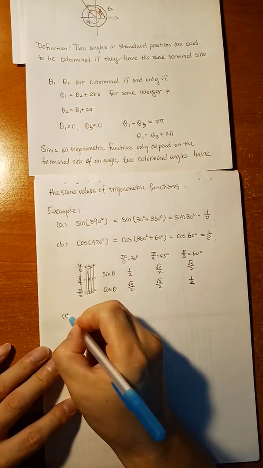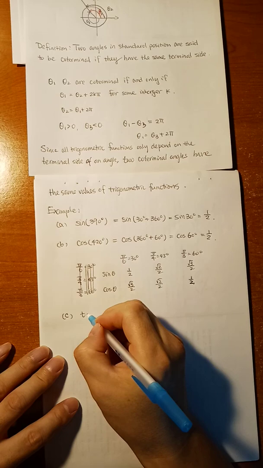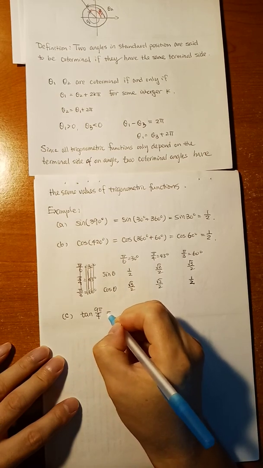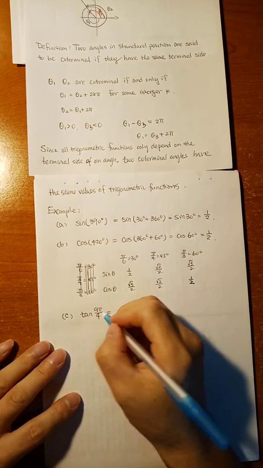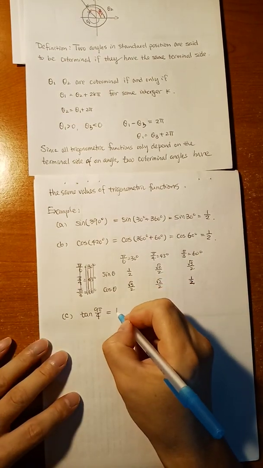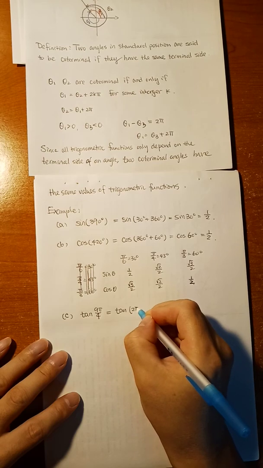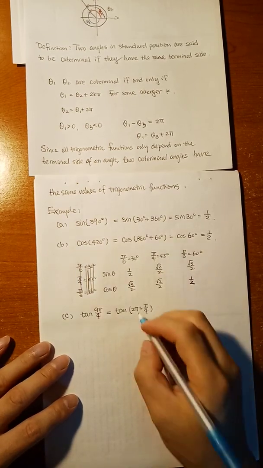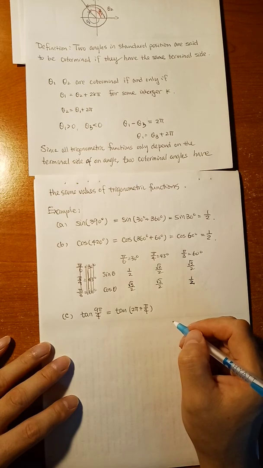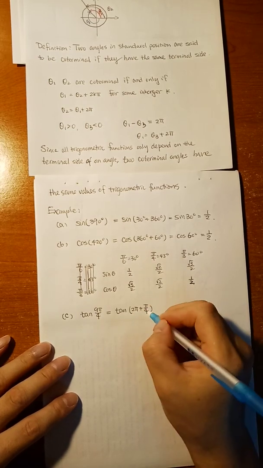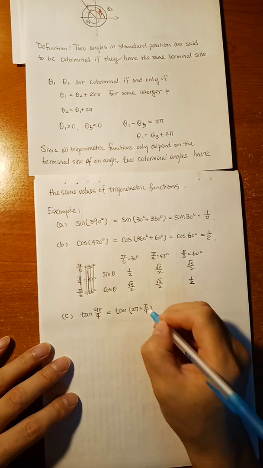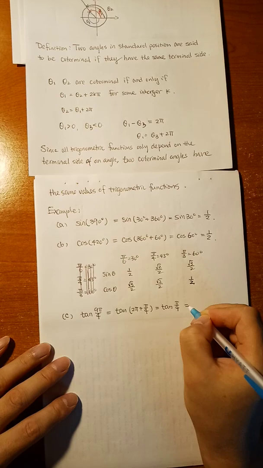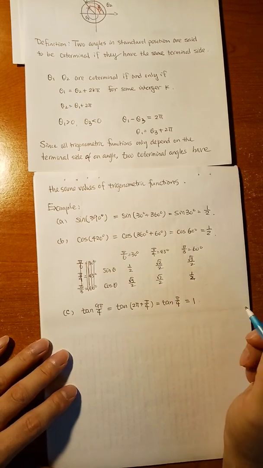Okay, C. Tangent 9 pi over 4. 9 pi over 4. 8 pi over 4 is 2 pi, right? So it's tangent of 2 pi plus pi over 4. Well, 2 pi, you can ignore it because 2 pi plus pi over 4 and pi over 4 are coterminal. So you get tangent pi over 4. Tangent pi over 4 is equal to 1.